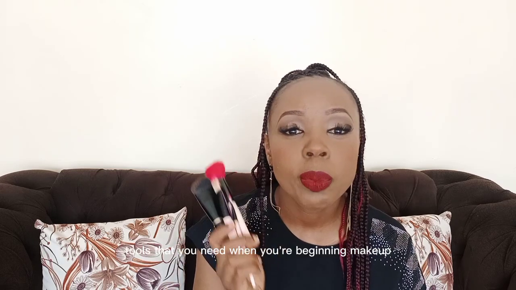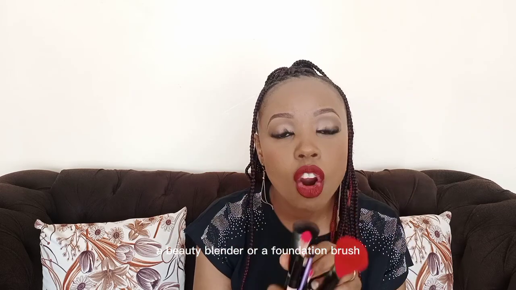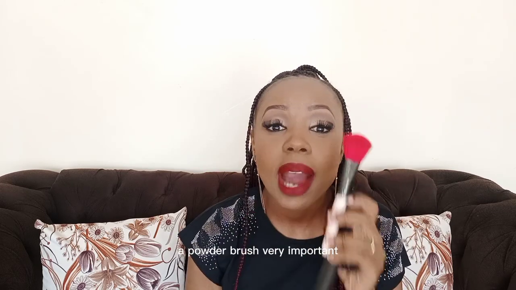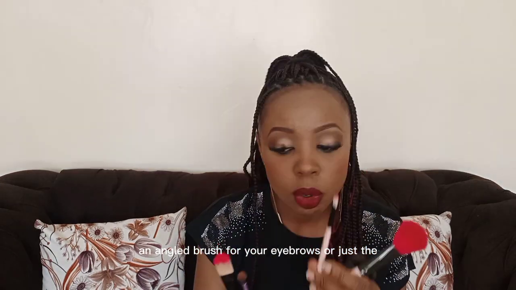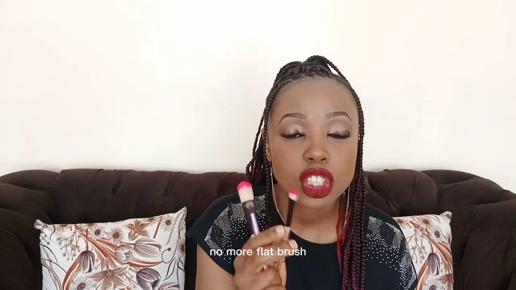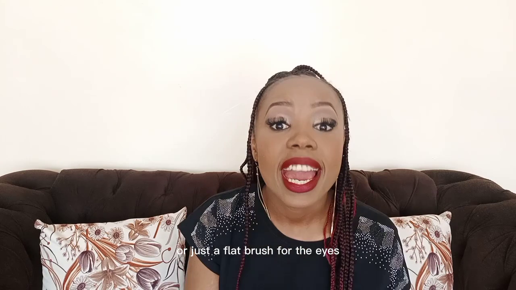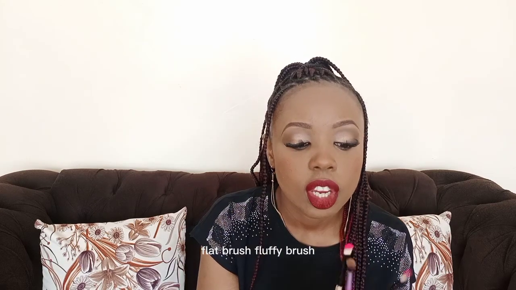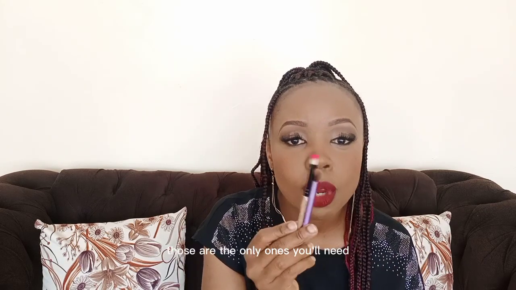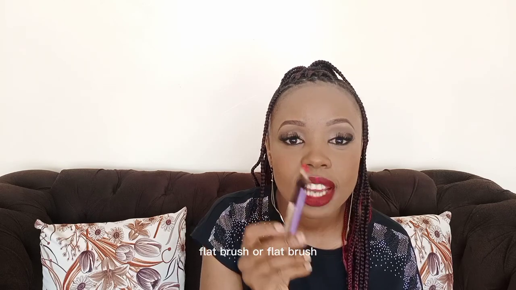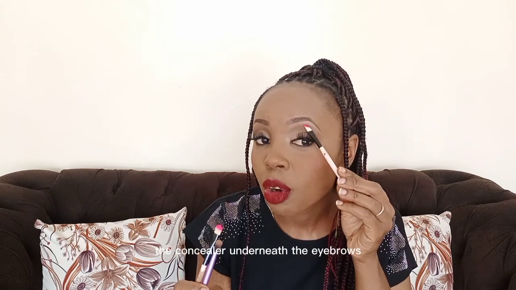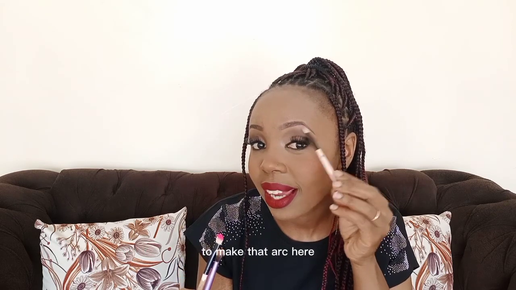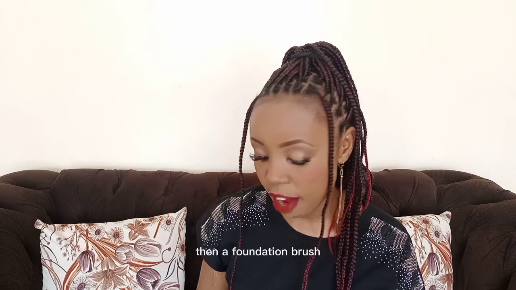Those are the few tools that you need when you're beginning makeup: a beauty blender or a foundation brush, a powder brush, very important, an angled brush for your eyebrows, or just a flat brush. For the eyes, flat brush, fluffy brush. Those are the only ones you'll need when you're applying eyeshadow. You can use this angled brush when you want to put the concealer underneath the eyebrows to make that arc here. Then a foundation brush.